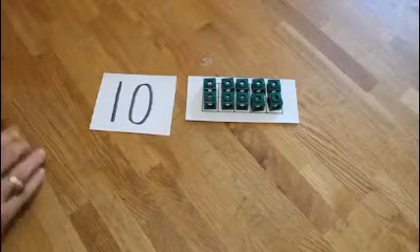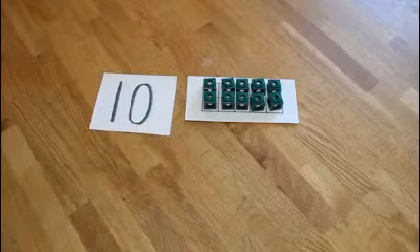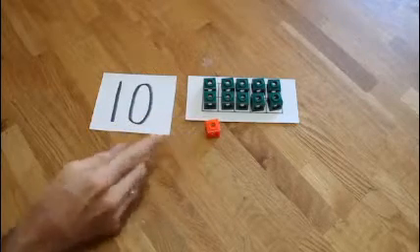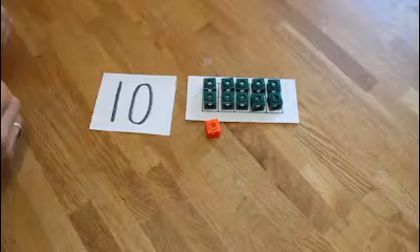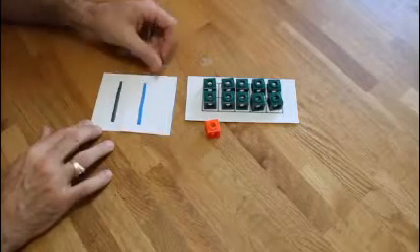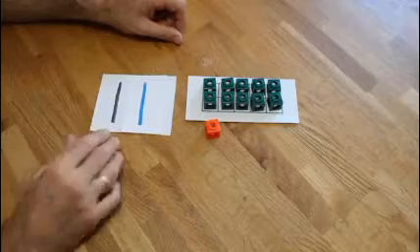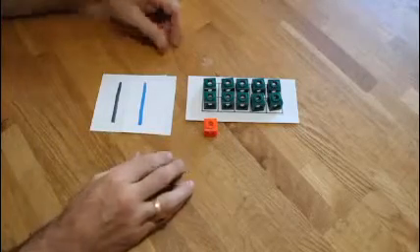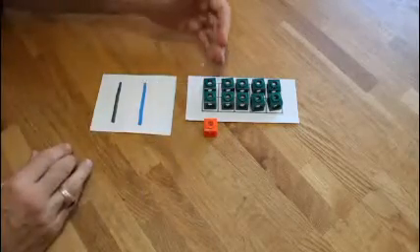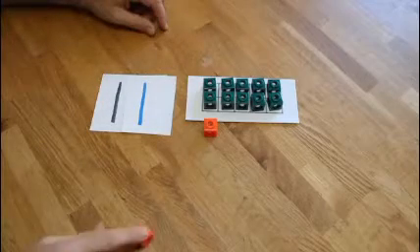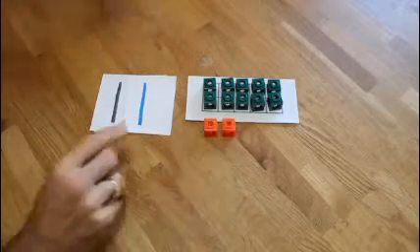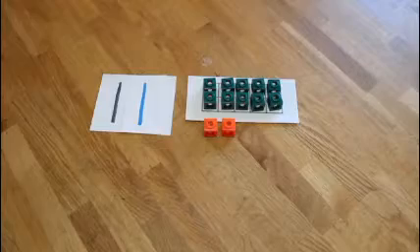So again, we're going to add just one more. So if we add one more, we have to add the 1 for it. And that becomes 11. Okay? And just as we did to build up the 10, we're going to add up another one. And that becomes 12.